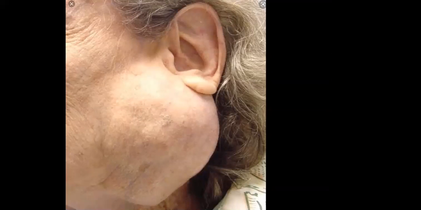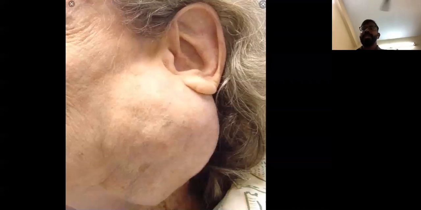So this is pleomorphic adenoma arising from the parotid gland. The next question is, what is the investigation of choice? The investigation of choice for any salivary gland tumors or swellings is FNAC. Usually, if they ask you for non-invasive, always go for ultrasound.